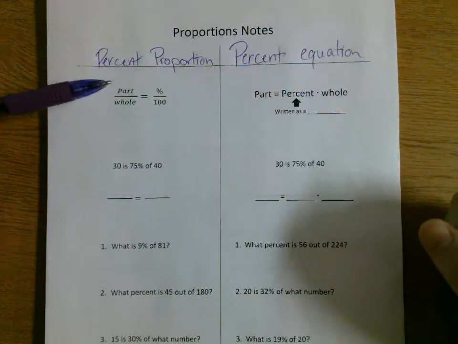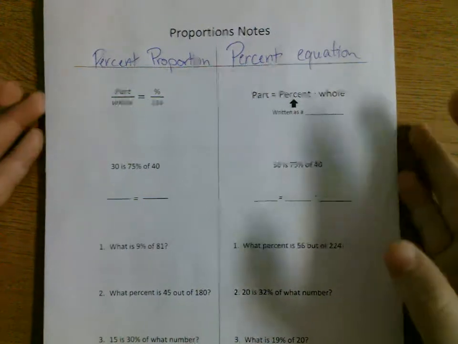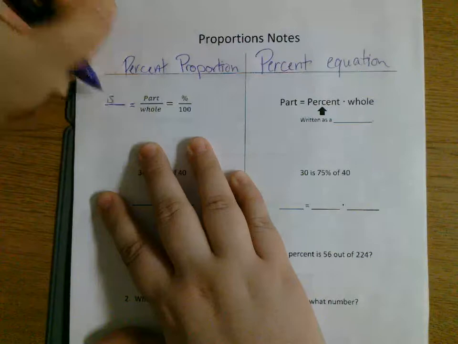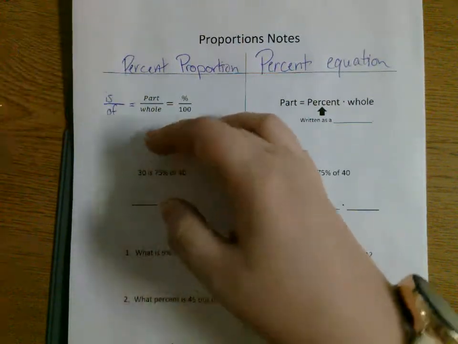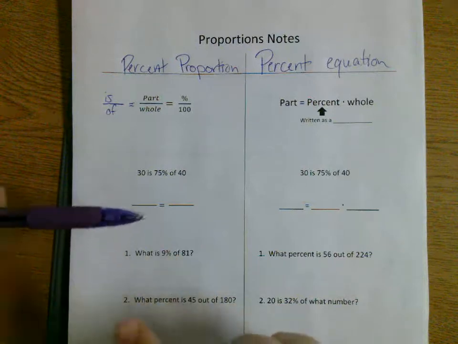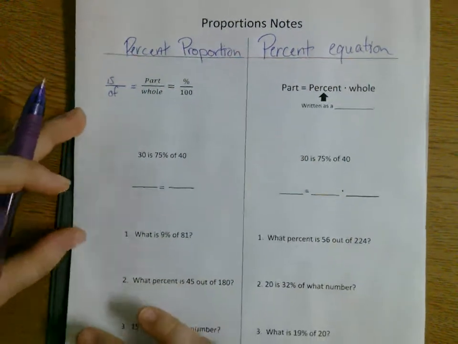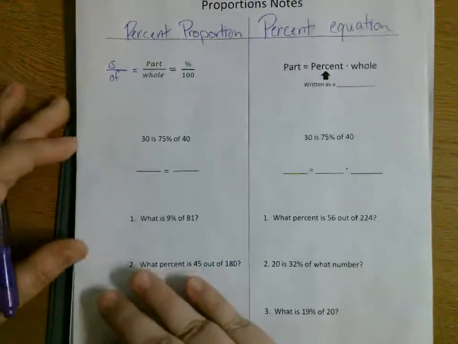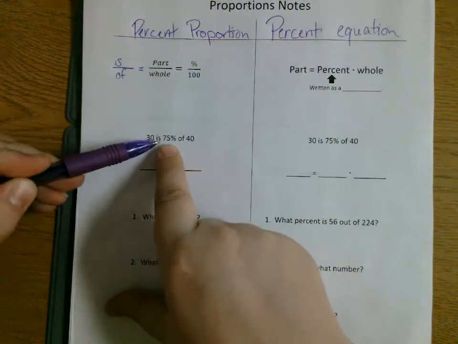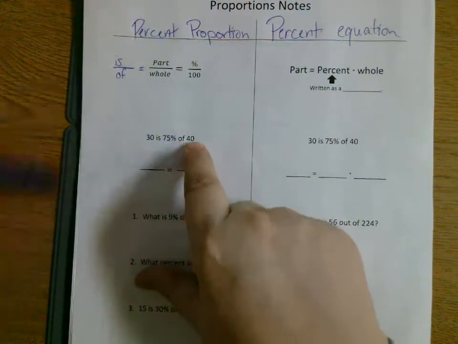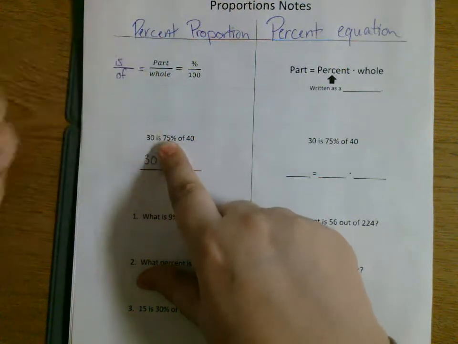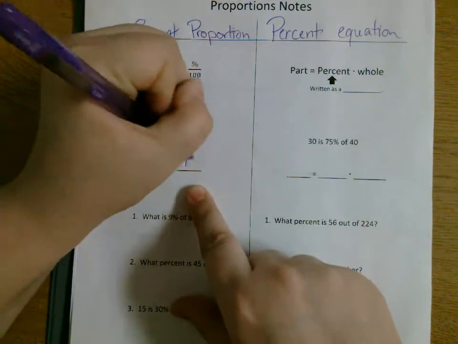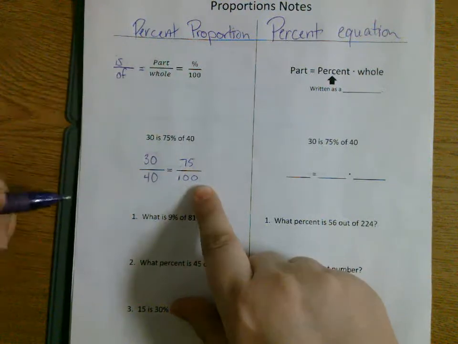A percent proportion is set up as part over whole is equal to percent over 100. Another way to say this is it's also equal to the is over of. So when you're reading something and it says 30 is 75% of 40, that tells us how to set it up, because we don't always think of things as part and whole on a regular basis. 30 is on the top of 40. Our percent is always over 100, and so that's on this side.